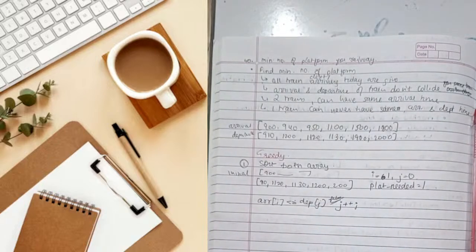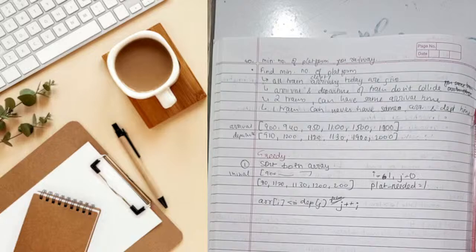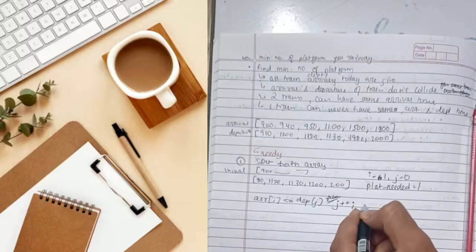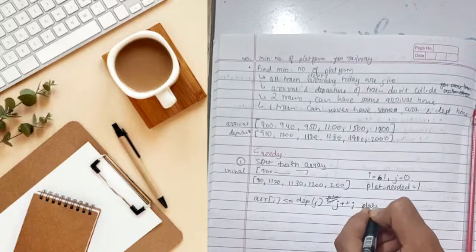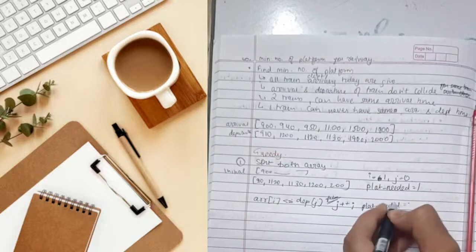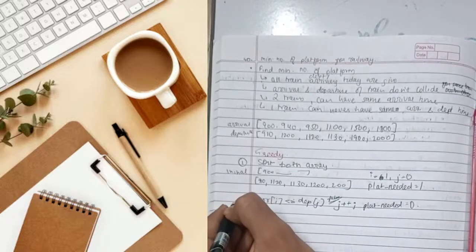So we will not require an extra platform, and we can increment the J pointer. We are incrementing J, and we will decrement platform needed also. We will make it 0. So this was one case.